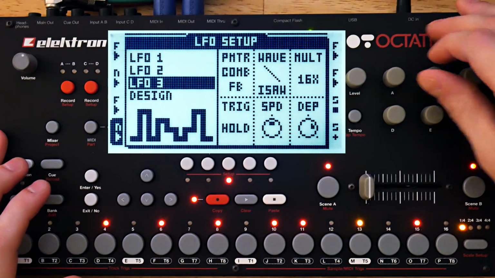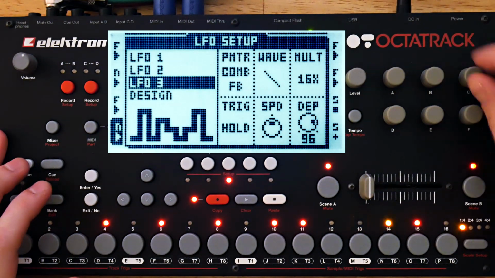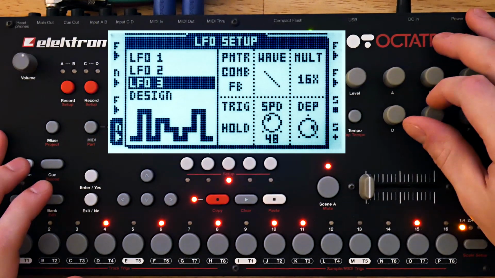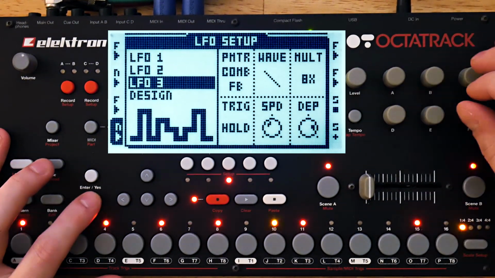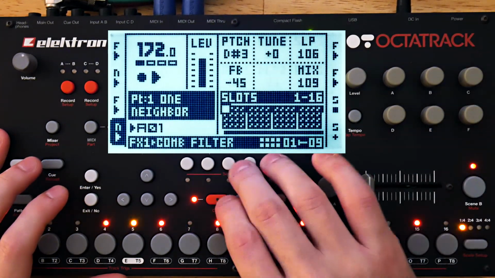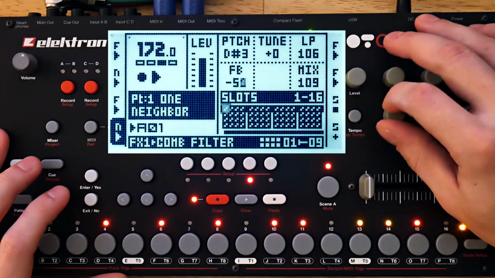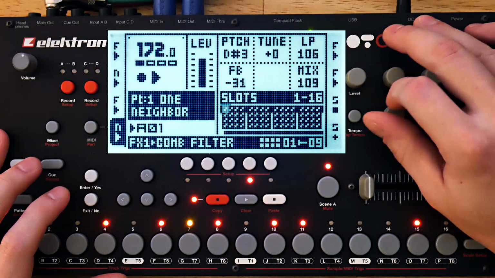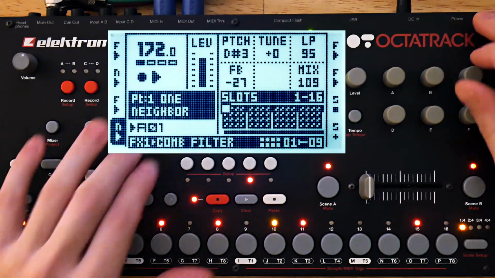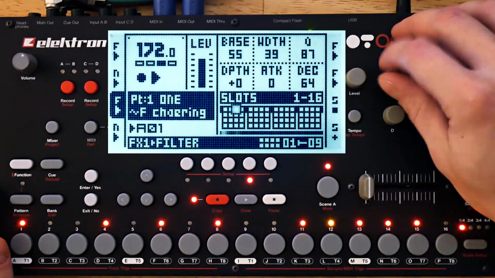However, the effect that I'm looking for right now is stepped modulation of the feedback. This feedback modulation is working out well. Let's try to fine-tune the central value a bit more. I'm going to try adjusting the source track's filter a bit.